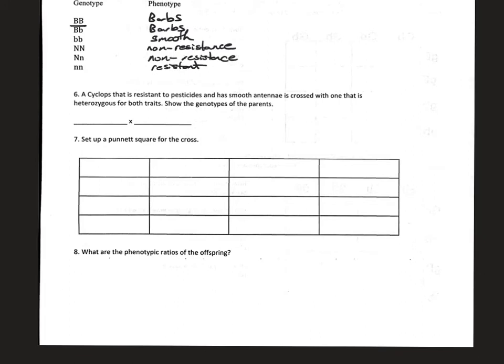Cyclops is resistant to pesticides. It has smooth antennae. It is crossed with one that is heterozygous for both traits. Smooth, remember, is recessive, right? So that would be little b. And heterozygous means what? That it's going to be barbed. Yeah, they're different, that's right. But because they're heterozygous, they have the dominant phenotype.